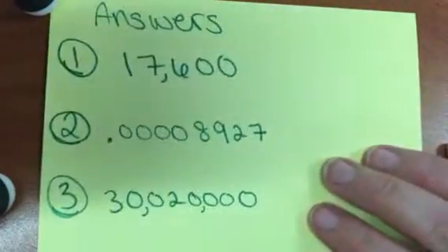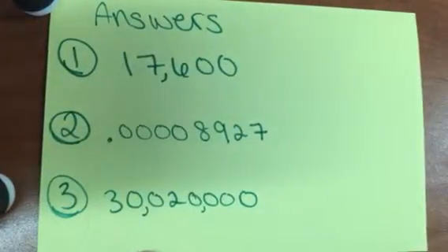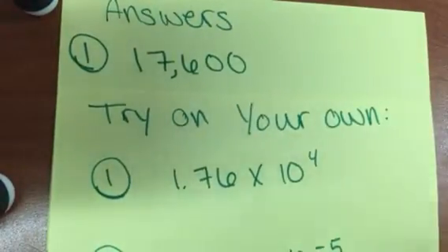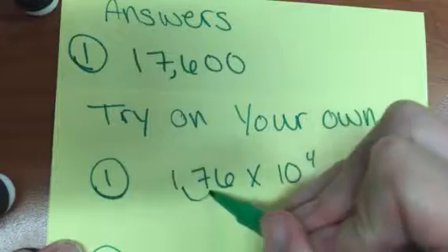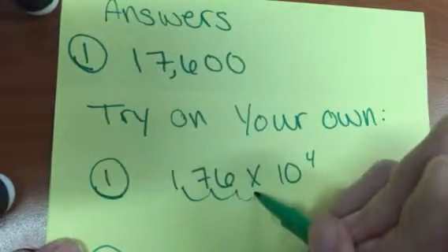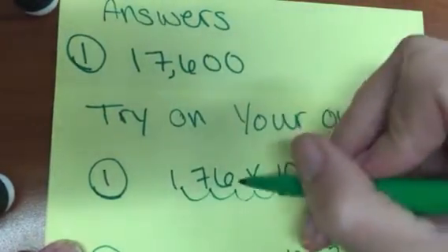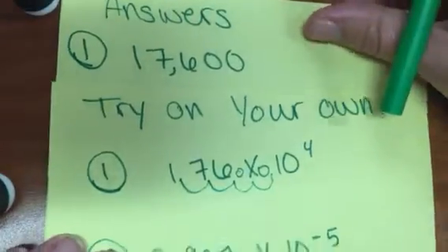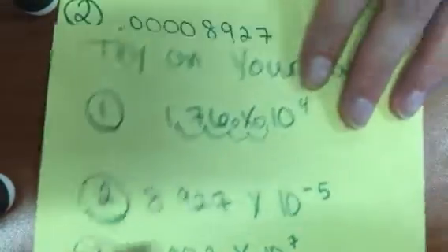Okay, your answers for the first one. 1.76 times 10 to the 4th is 17,600. So here we are, we're going to show you real quick how we did it. You're going to go 1, 2, 3, 4. I know we're writing over our problems, but we just want to show you how we did it. Okay, so the next one, to the negative 5th.